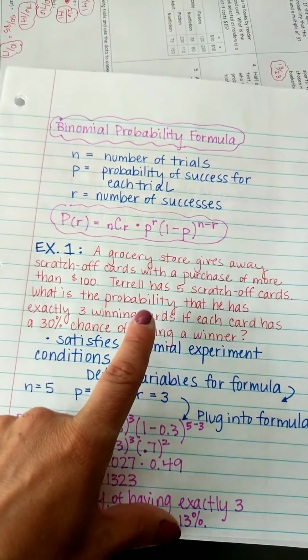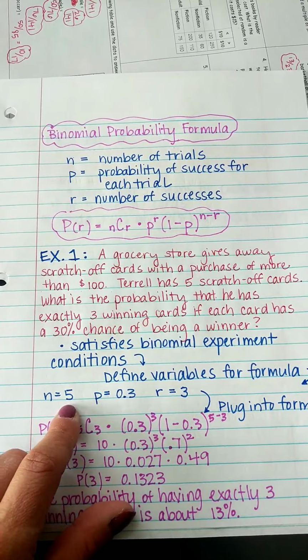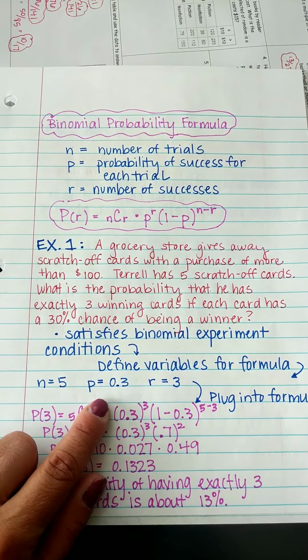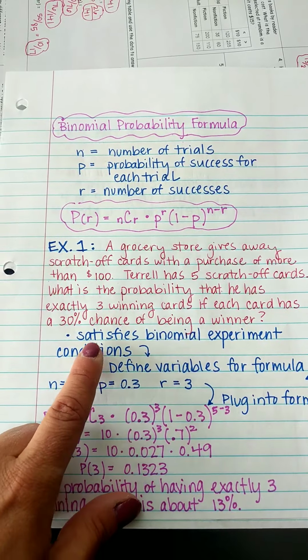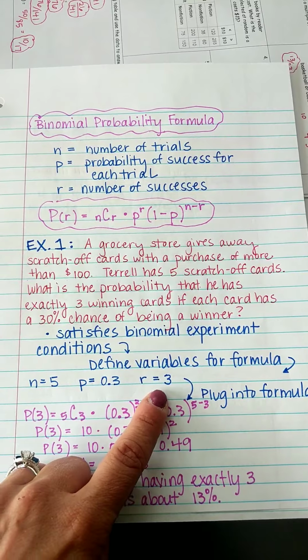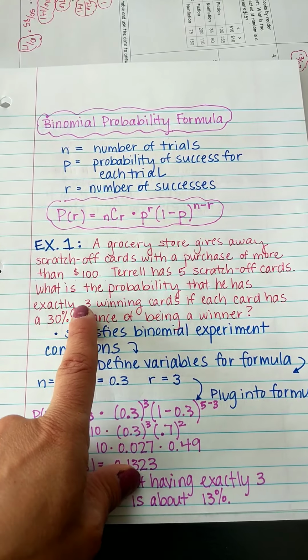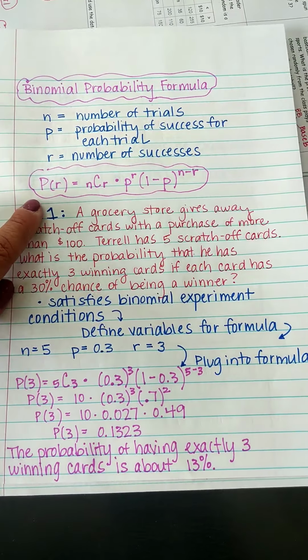When I read this, I say he has 5 scratch-off cards. That's our number of trials, n equals 5. The probability that he wins is 30%. So we change that to a decimal, move that decimal 2 times, 0.3. And then the r, the number of successes, is in this case exactly 3, so we write 3. Okay? Then we just plug it into that binomial formula I gave you up here.